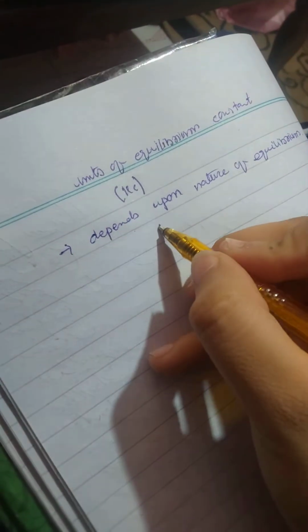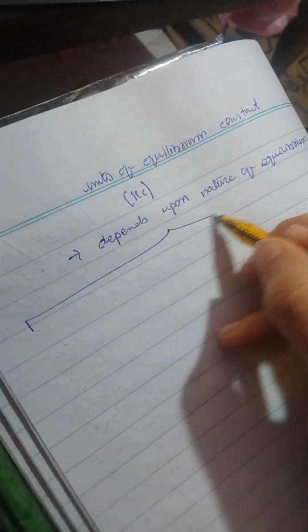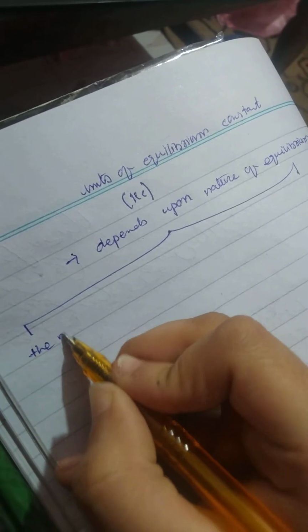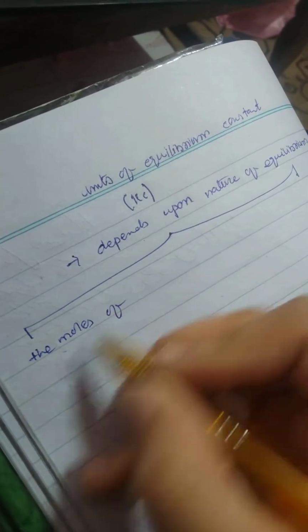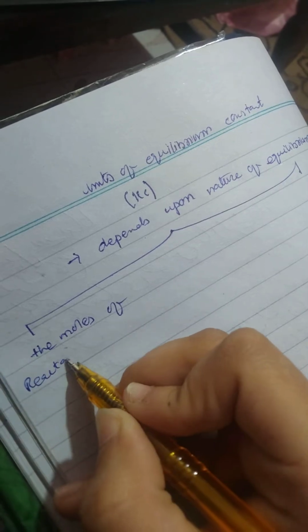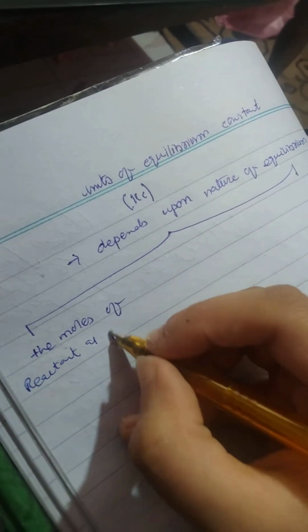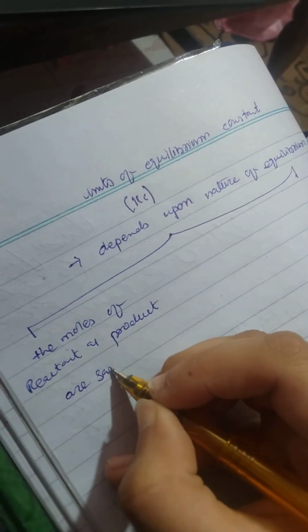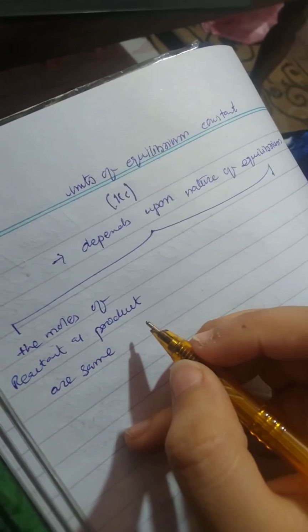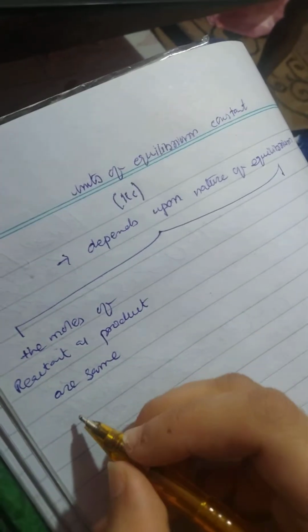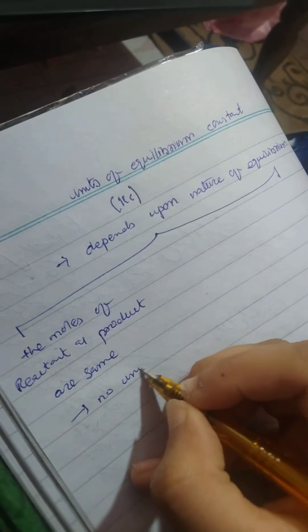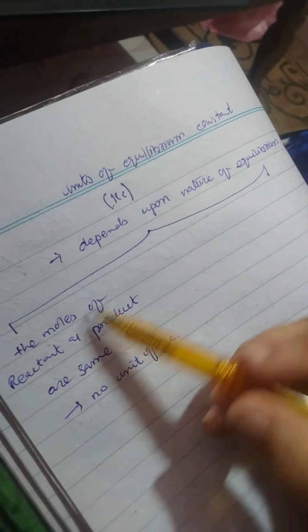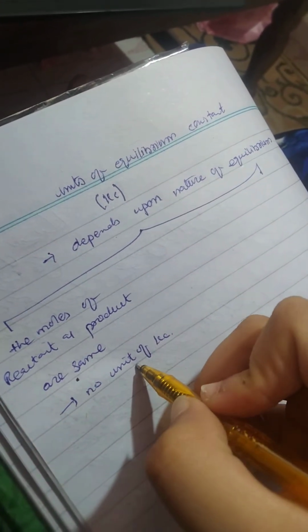For example, if the moles of reactant and product are the same, then we have no unit of Kc.